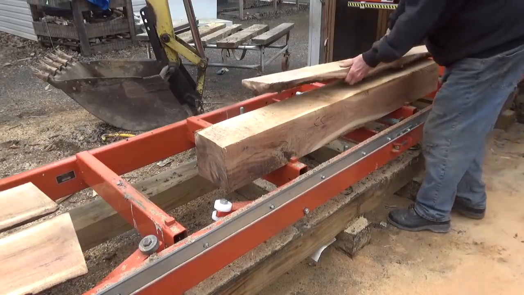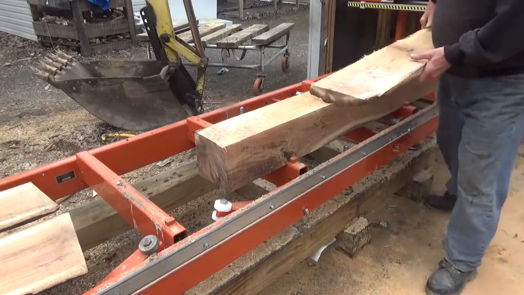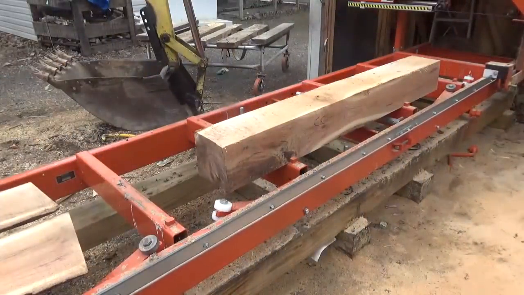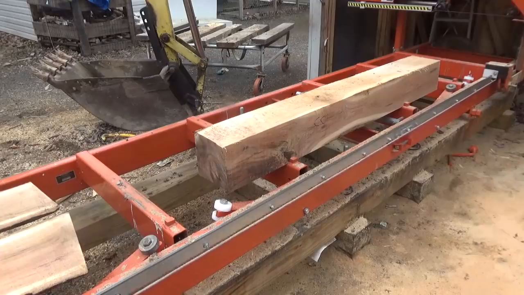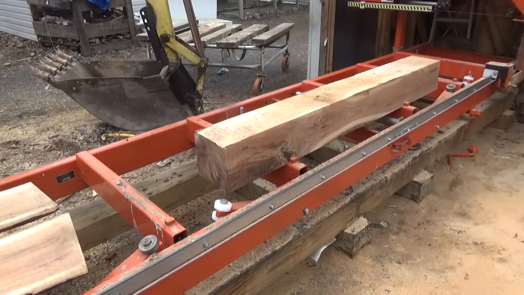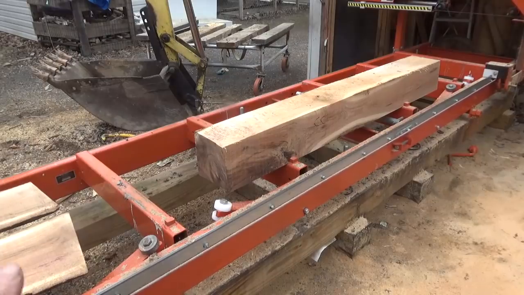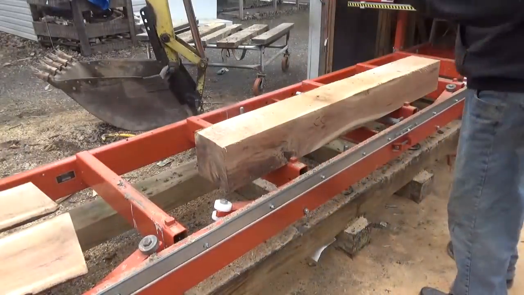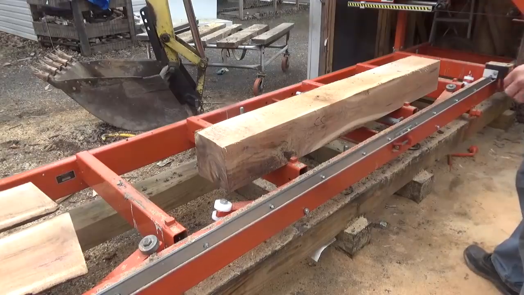Still ending up with some nice straight cuts, but the boards are the things that are going to give me the best warping. And of course, normally I'm not looking for warping. I pray not to have warping, but boards that are square, with two flat faces, will warp better than when the board has a round face on it. Okay?